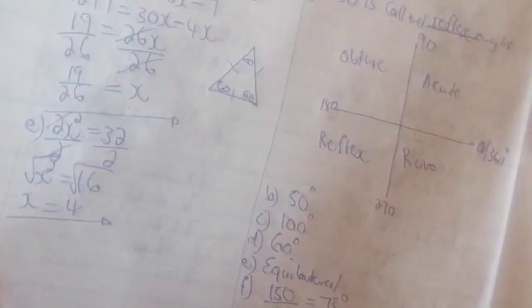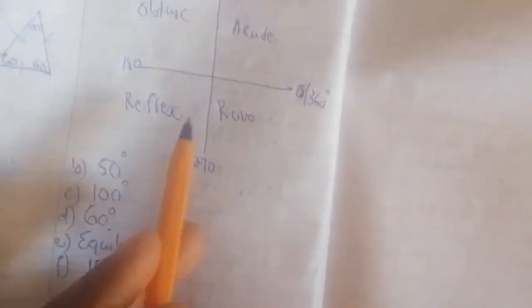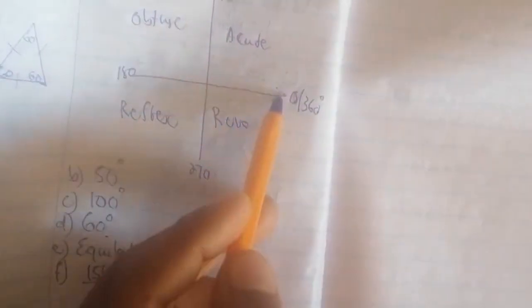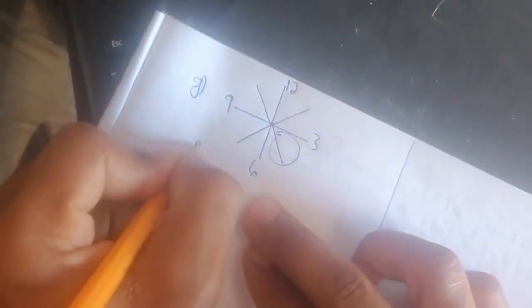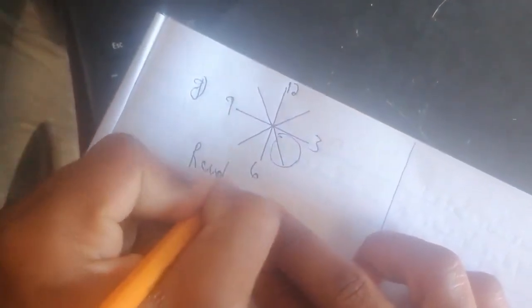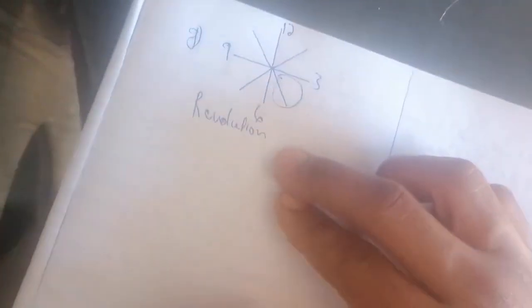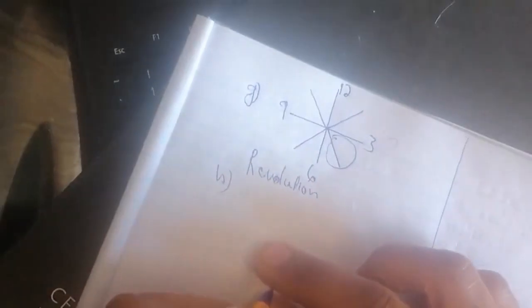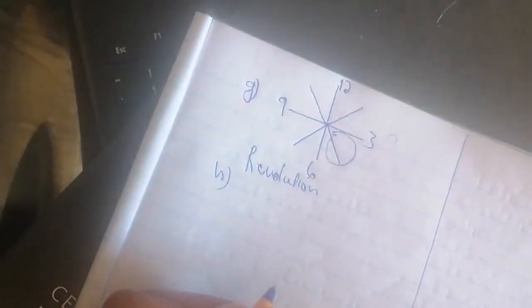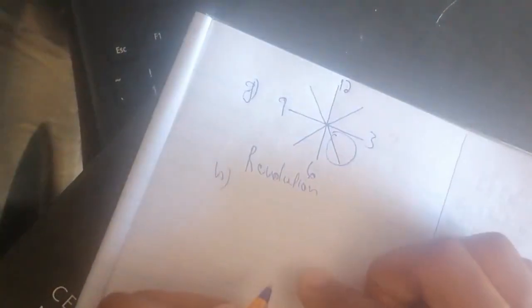Let's look. Check in here. 12, 15, 12, 20, it's in here. And it's a revolution angle. So that would be revolution angle. And then the very last one, number H, 90 degree is also known as a what?